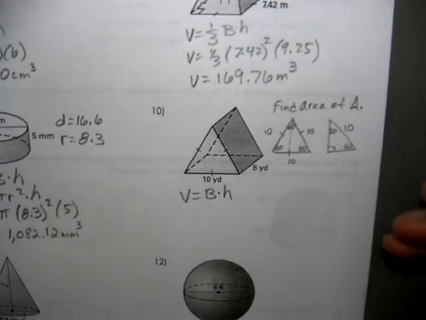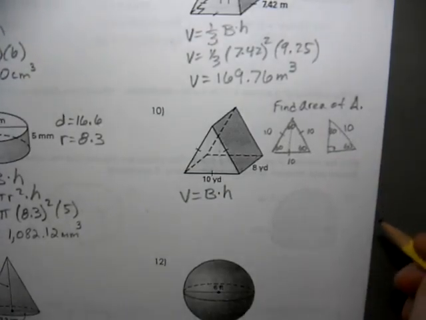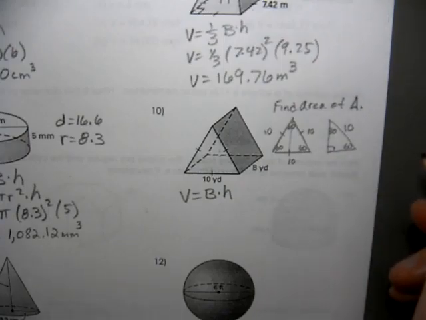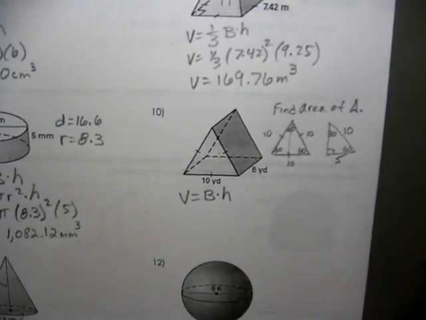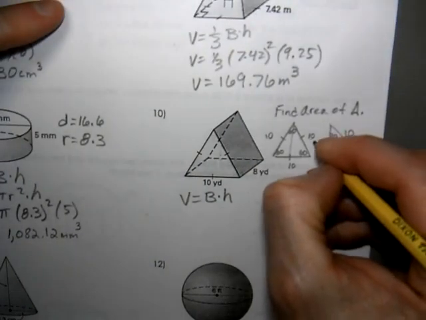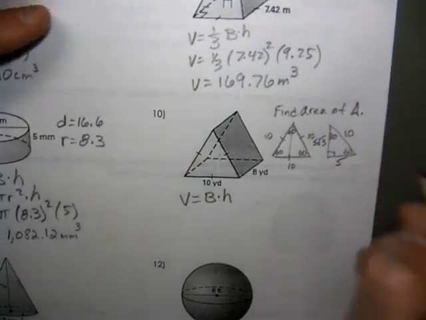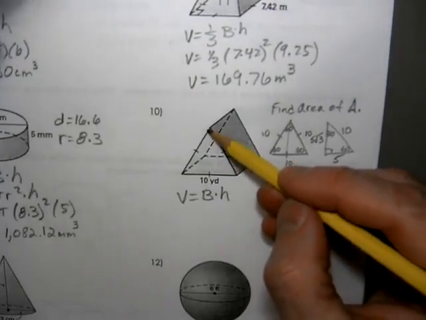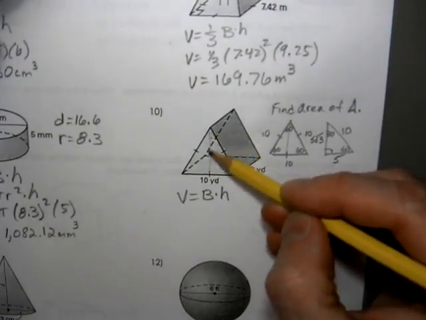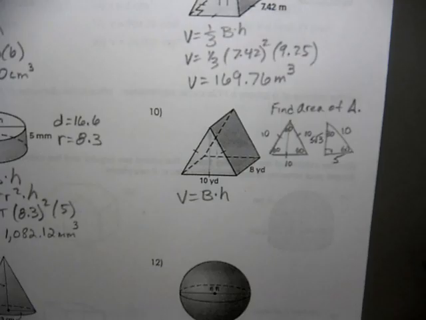And we've learned that the short leg times 2 makes the hypotenuse of a 30, 60, 90 triangle. So I know that this is 5. I know that the long leg is the short leg times root 3. So the height of our triangle right through here would be 5 root 3. You can use the decimal version of that, or you can use the 5 root 3. 5 root 3 is more accurate. It's called the exact answer.